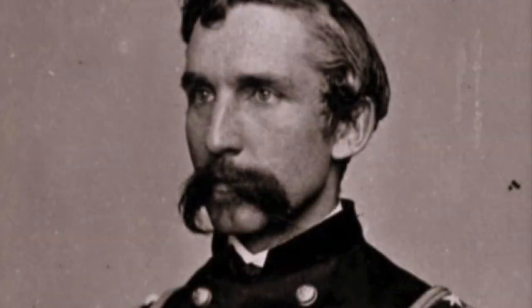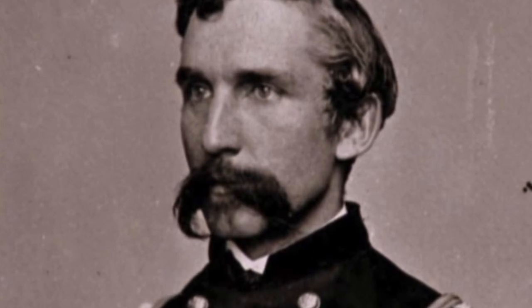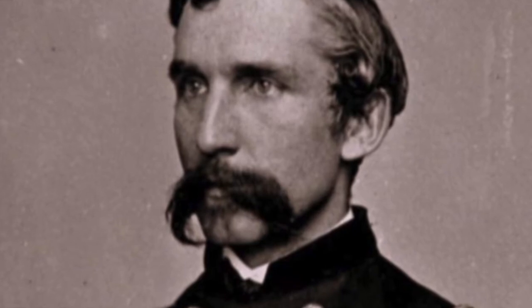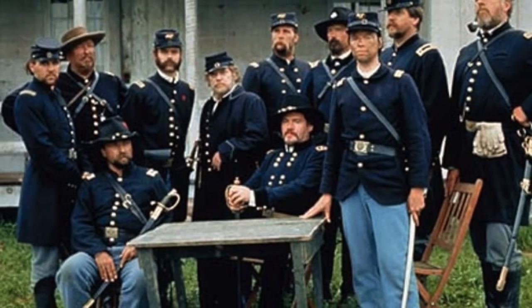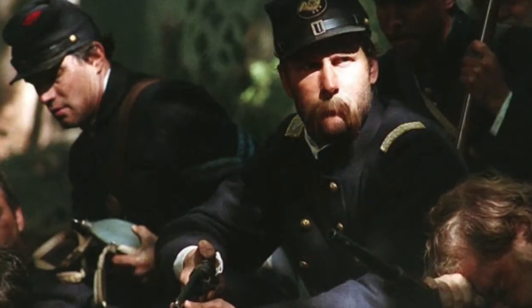Joshua Chamberlain was from Brewer, Maine, and was a college professor of modern languages. He was fluent in 10 different languages. When the Civil War broke out, Chamberlain enlisted and was made a colonel of the 20th Maine. He had no military background, but studied to learn about military tactics. It was at Gettysburg where Chamberlain saved the Union Army from defeat on the second day.